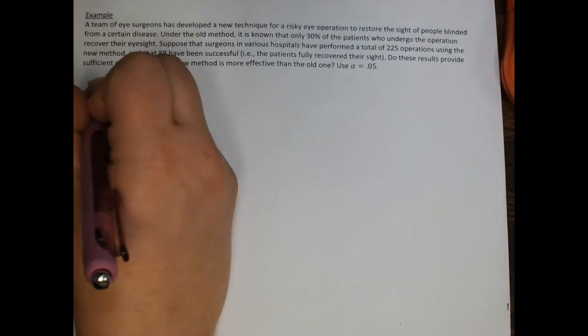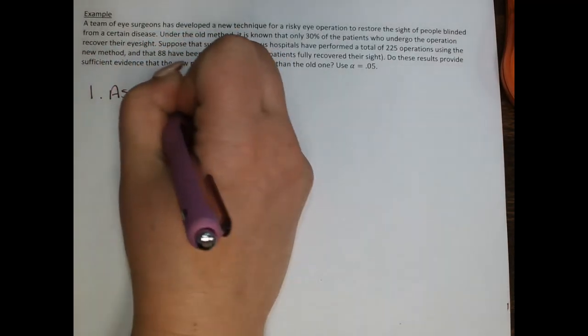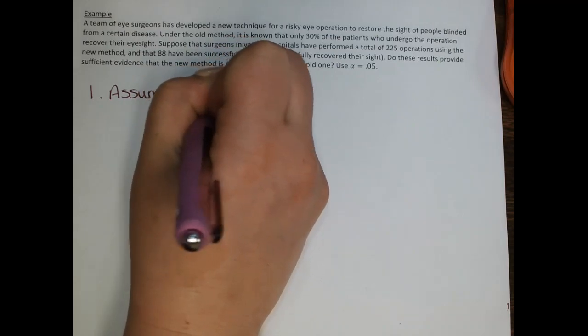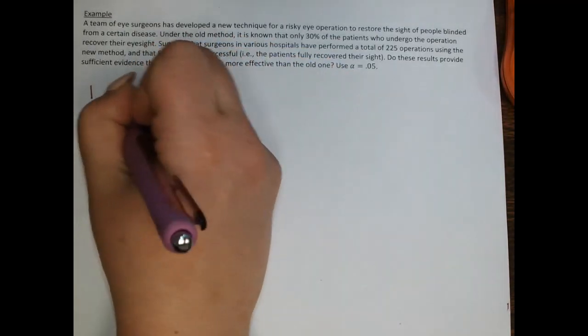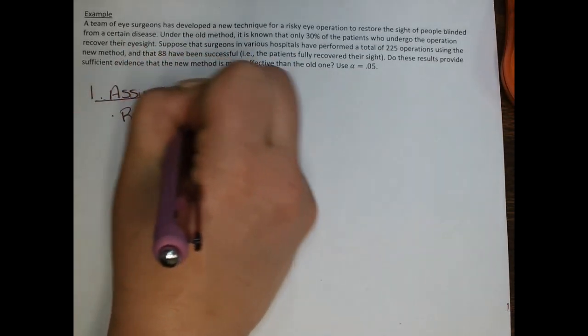First, we're going to check our assumptions. So our first assumption we need to check is that we have a random sample.